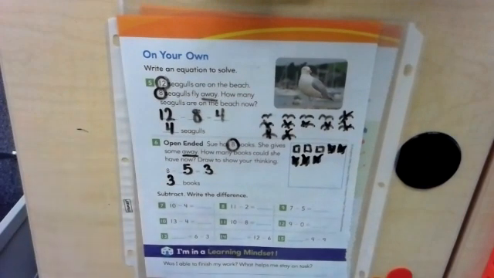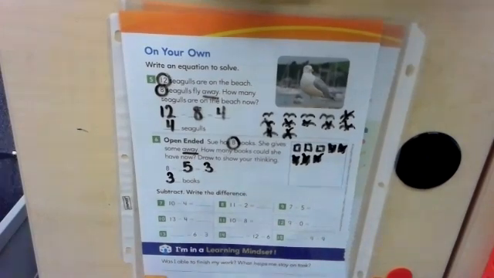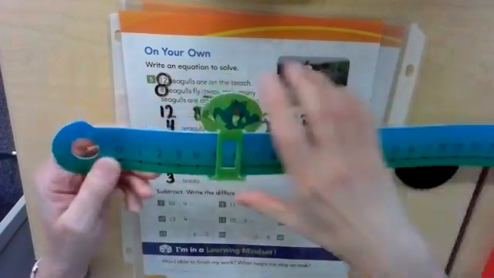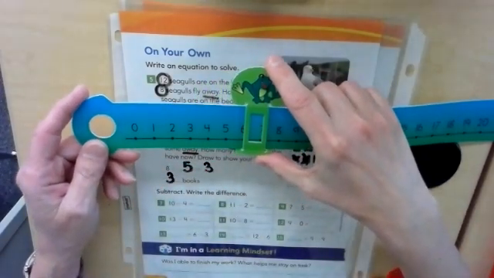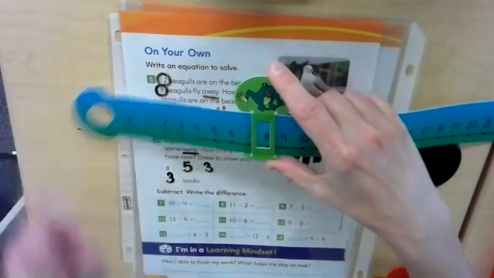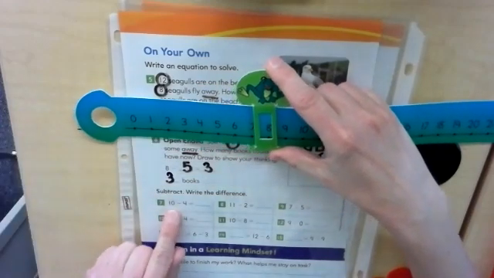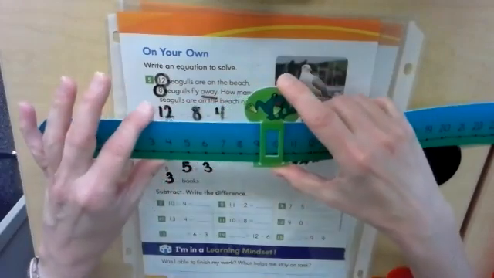All right, so I'm going to show you now, using a number line, how you can solve some more subtraction problems. So using a number line, it's just like when you did adding. You want to start with whatever number's bigger, because that's where we always start with subtraction. So let's take a look at number 7. Our big number is 10.